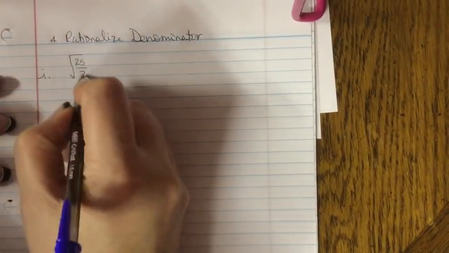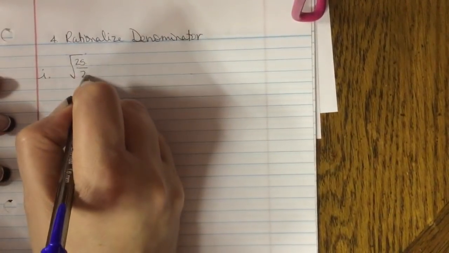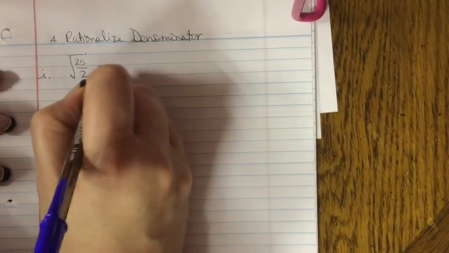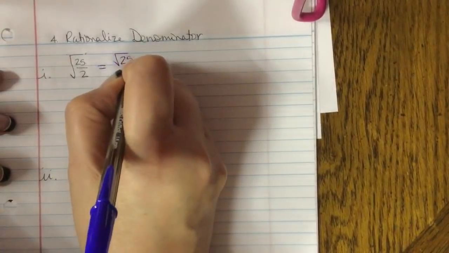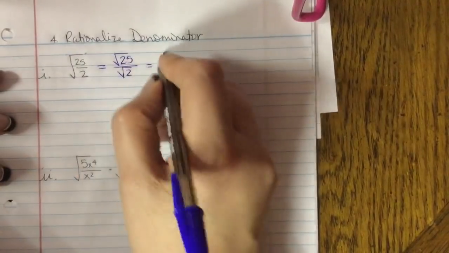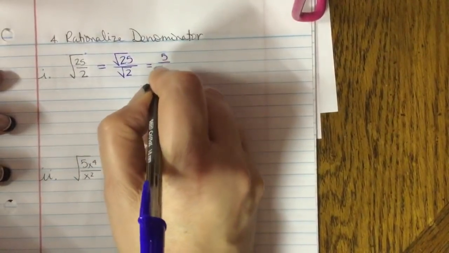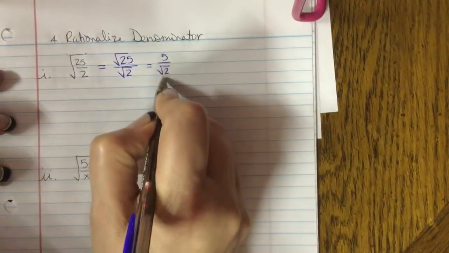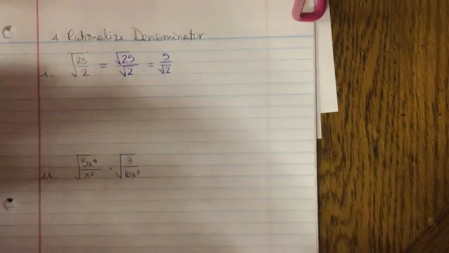In our first example, I have the square root of 25 over 2. So I'm going to rewrite this as the square root of 25 over the square root of 2, and I know that 25 is a perfect square. That equals 5 over the square root of 2. I have a radical in the denominator. I cannot leave it there.